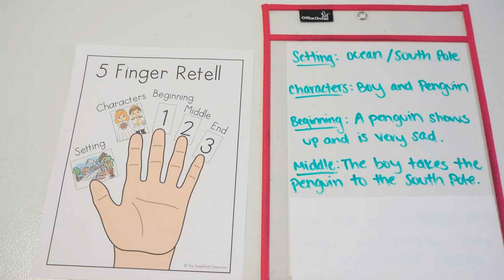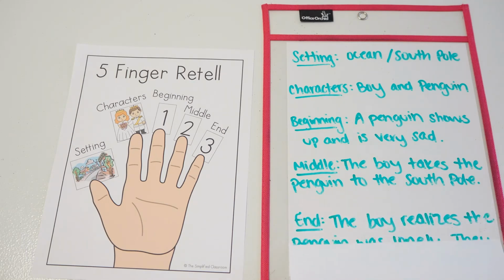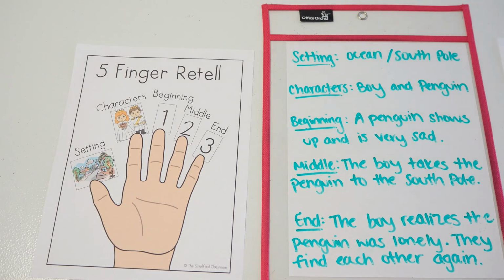And then the pinky is the end of the story. What happened in the end? The boy realizes that the penguin was just lonely, and they find each other again. You could also say that they told stories on their way home.